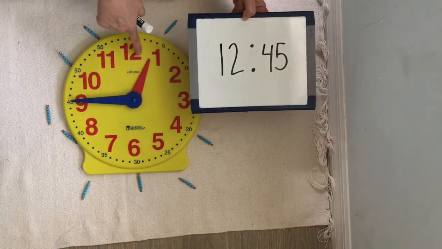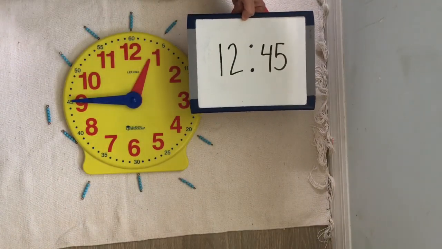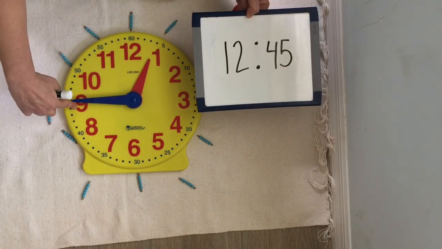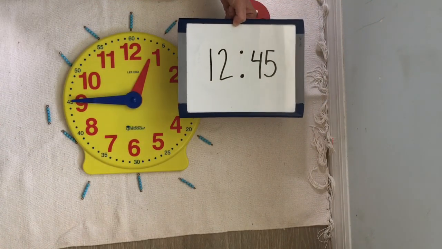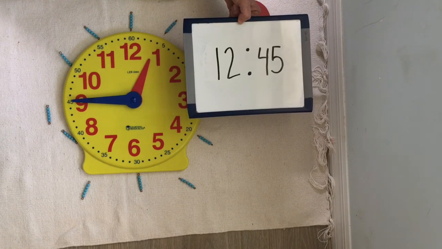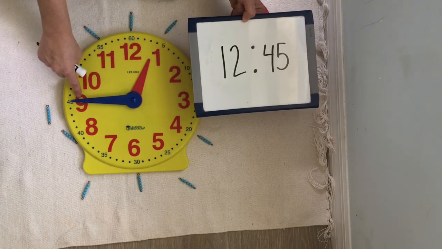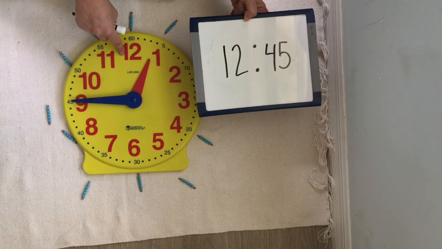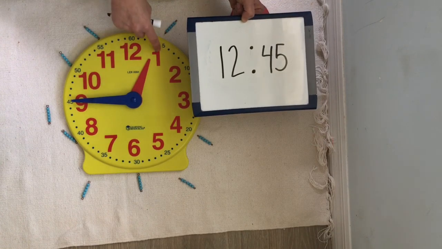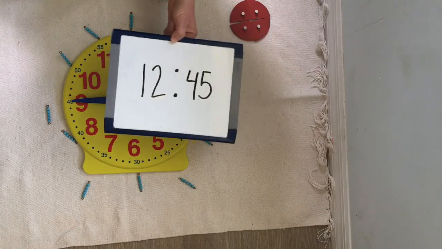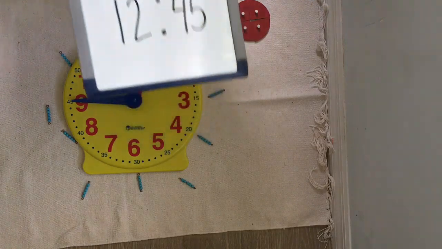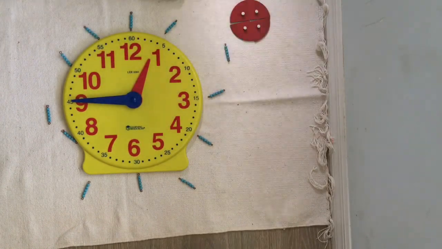So you could either call it 12:45 because it's 45 minutes past the hour of 12. Or you could say that it's 1/4 to 1 because there is only 1/4 of the clock left for the minute hand to travel until it turns 1 o'clock. All right, my time travelers.